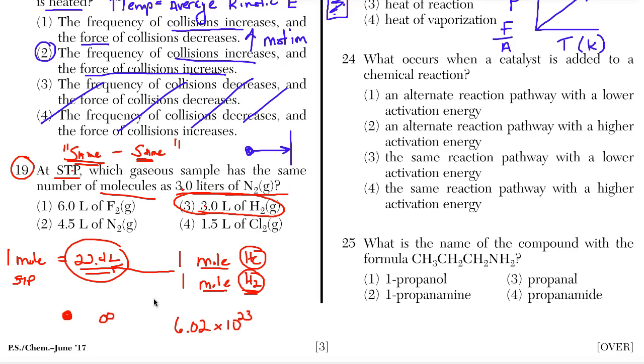Avogadro's hypothesis: same volume, same temperature and pressure for the gases, same number of molecules. Same molecules, same volumes if the gases are at the same temperature and pressure. So 19 is 3. And basically, it's how we came up with the mole using Amedeo Avogadro's hypothesis. Okay, so 19 is 3.